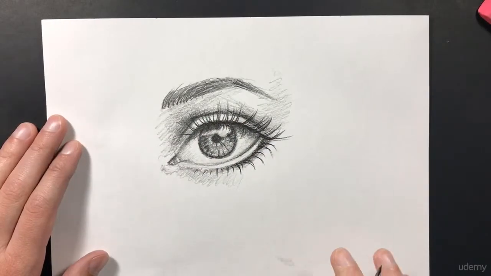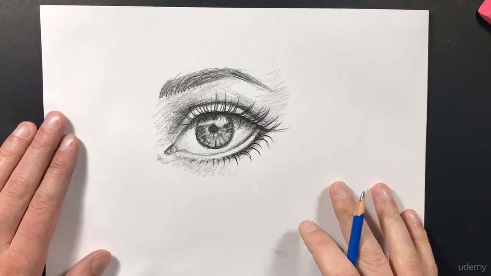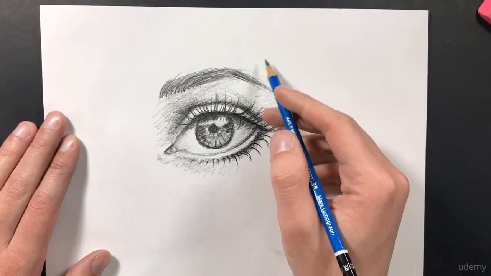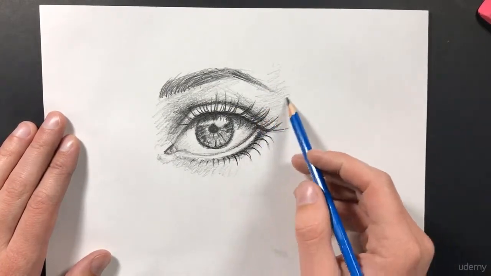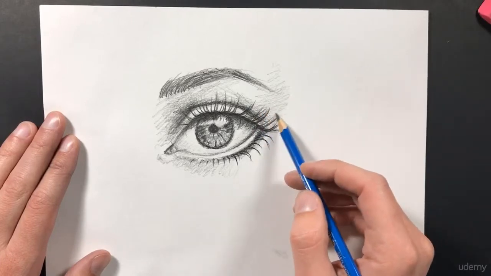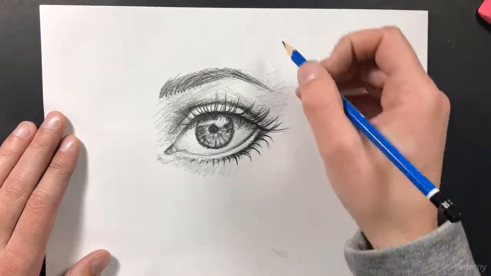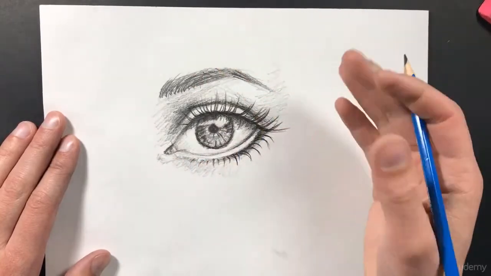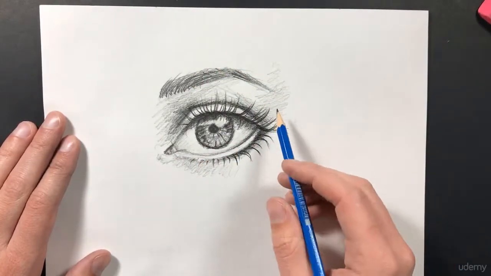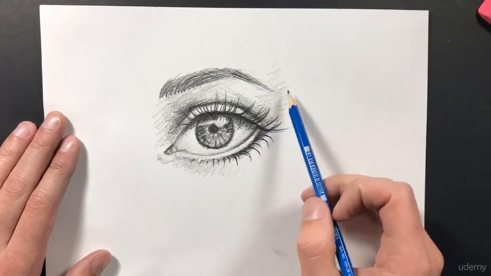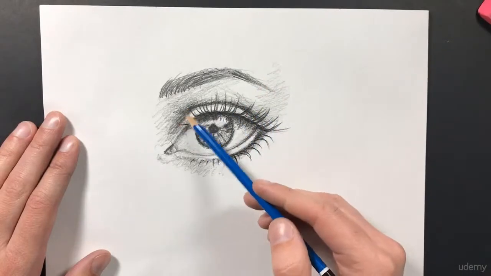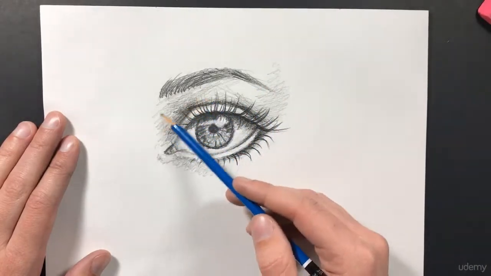So a really good example of where this cross-contouring line is happening is right here along this edge of the brow. So we have it almost curving, and that's curving into the shape of our brow, which is underneath the skin. It's part of the skull. We're not going to get too much into that right now, but it's going along the form and the shape. Same with over here, we have more of a curve going downwards.